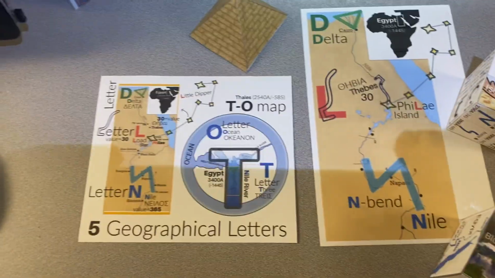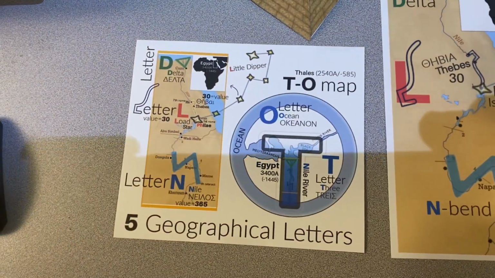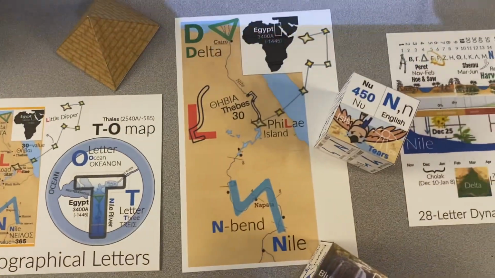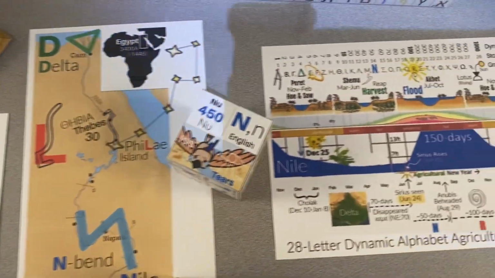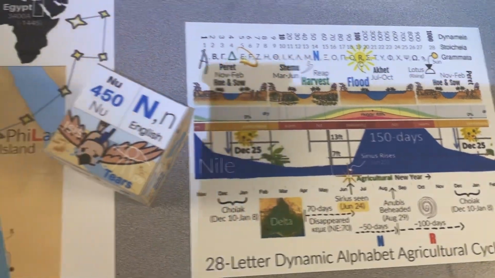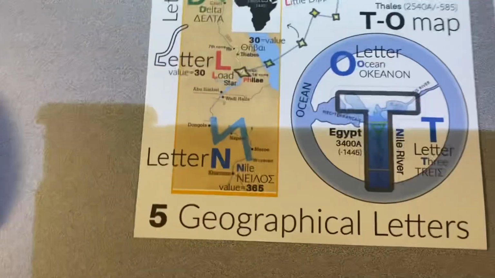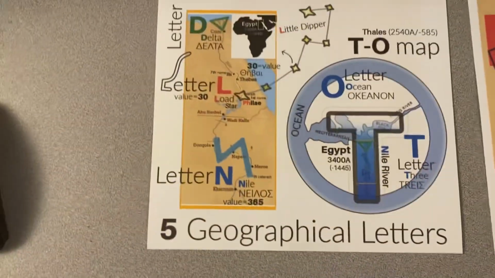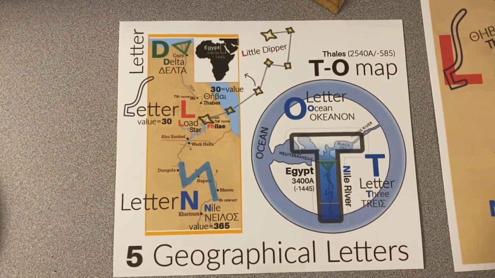So these are our kids' map diagrams. They explain where the letters come from in terms of the flood. So the first diagram is the Thales TO map.